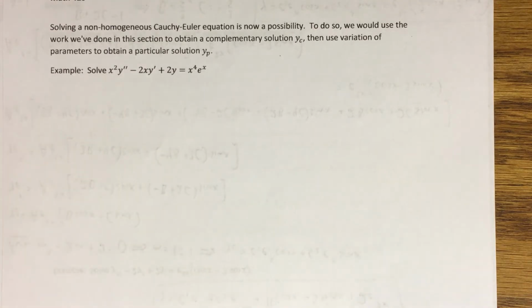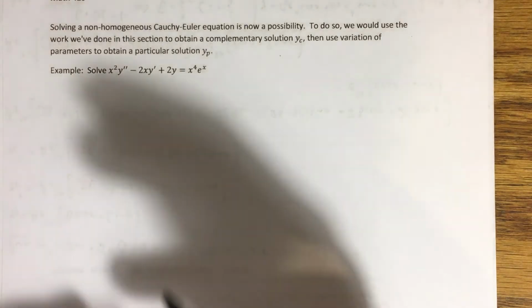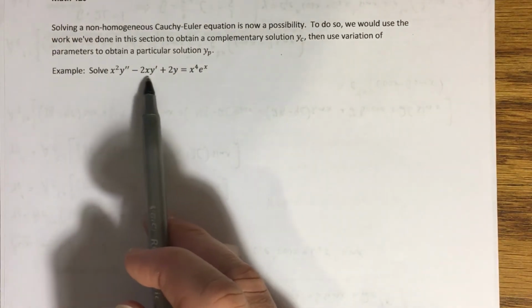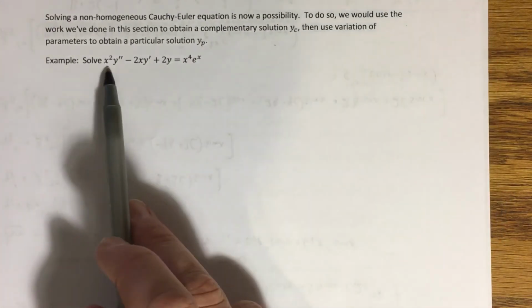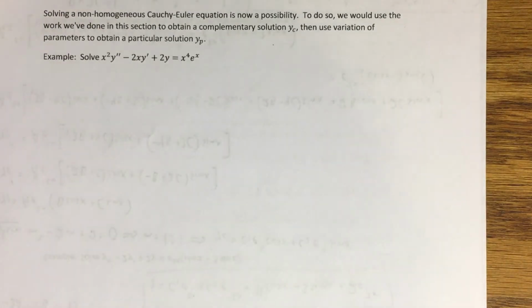If we want to solve a non-homogeneous Cauchy-Euler equation, solve the associated homogeneous equation using what we've done in the past 4 examples, and then use variation of parameters after that to get your particular solution. Now you have a general solution. Let's take a look at an example. So here is a non-homogeneous Cauchy-Euler equation, and as always, verify that it is Cauchy-Euler before doing anything else. It's easy to see that we have one here.